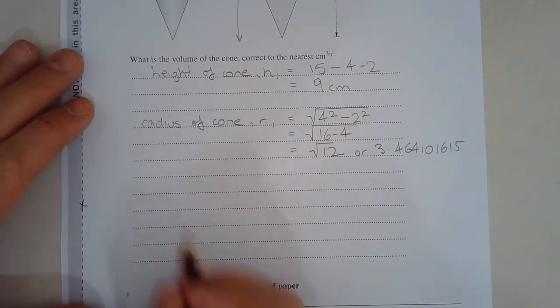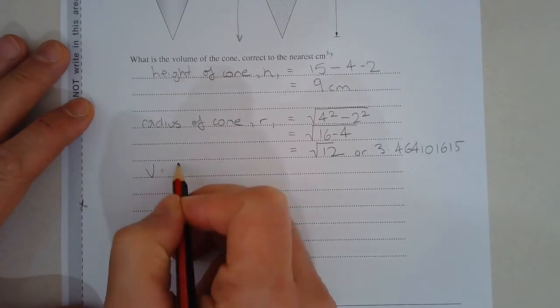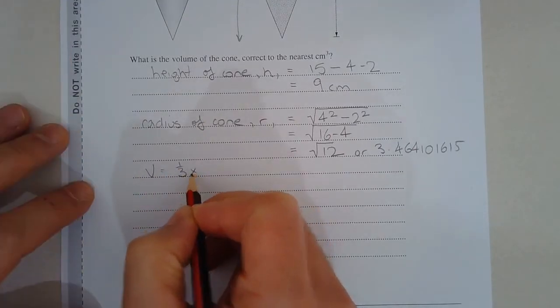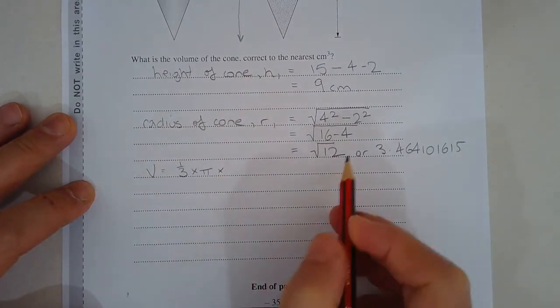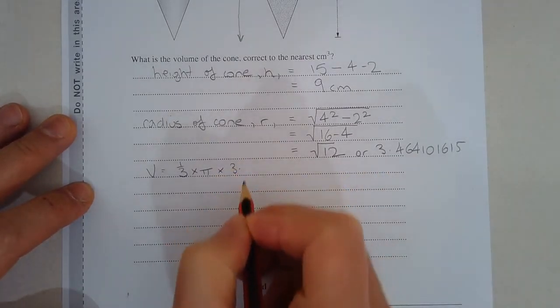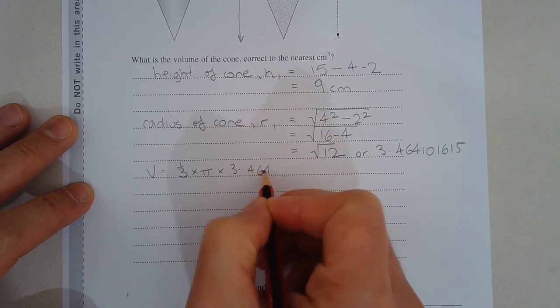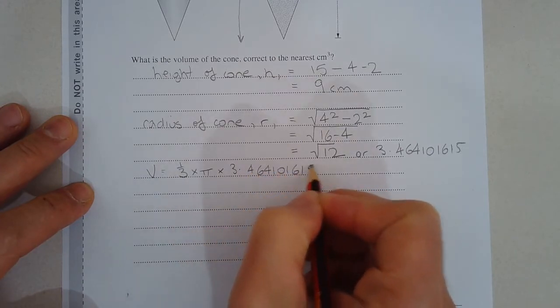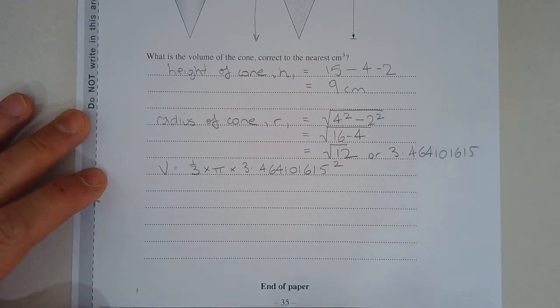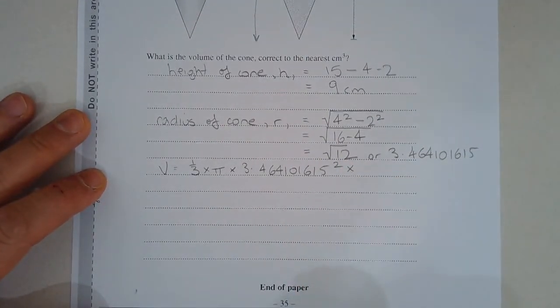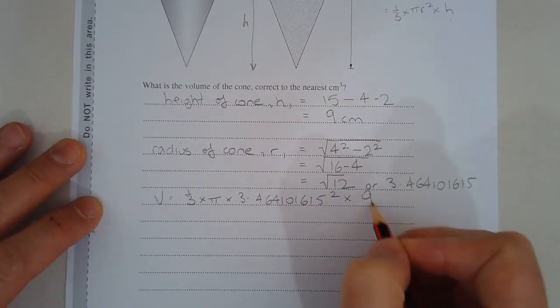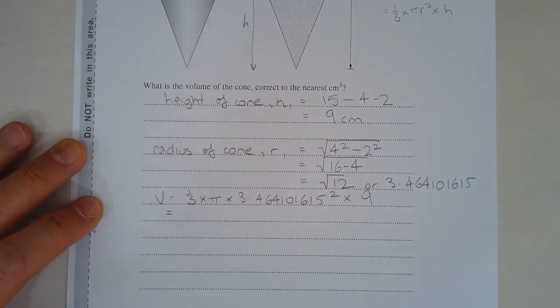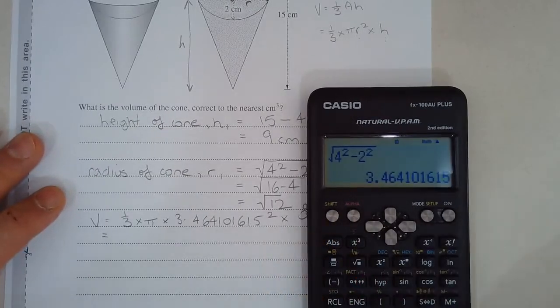Now that we have the radius of the cone, so we have our r, the volume of the cone is equal to 1/3 multiplied by pi multiplied by r squared, so that's going to be 3.4641011615 all squared multiplied by the height of the cone, and we've worked that out to be 9 centimeters. And evaluating all of that.